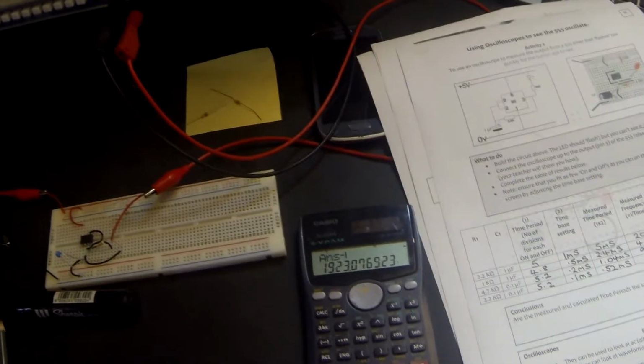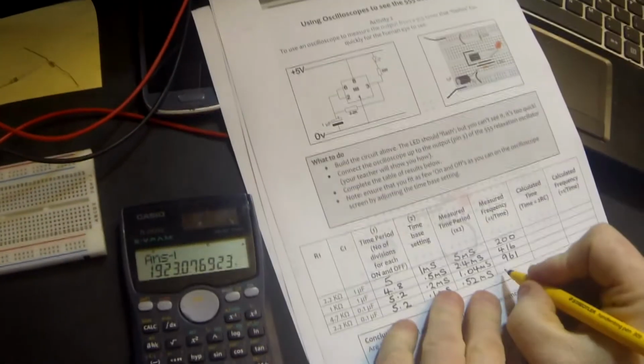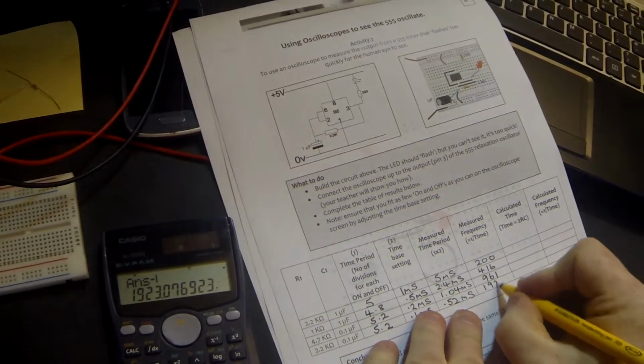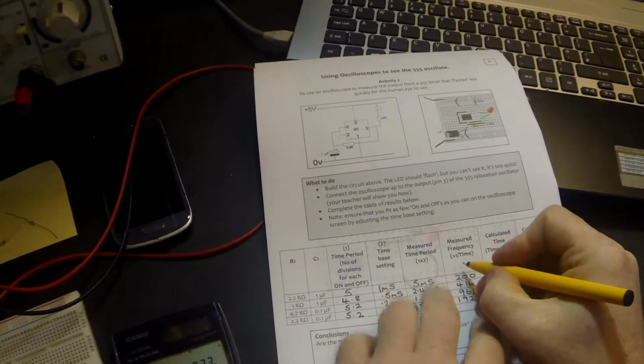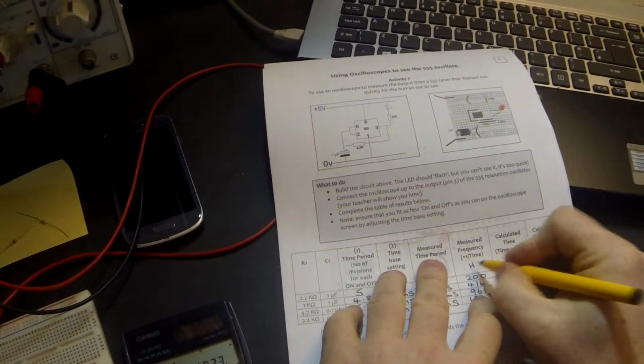X to the minus 1 equals a frequency of 1923. Now I should say that the unit of frequency is the hertz.